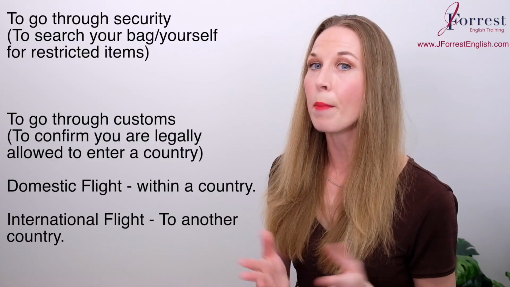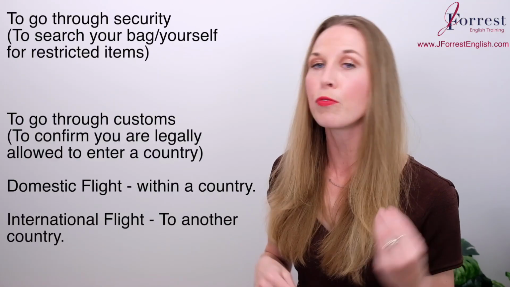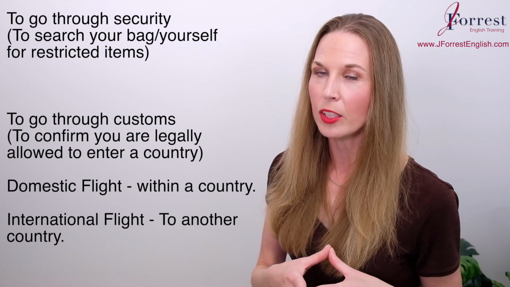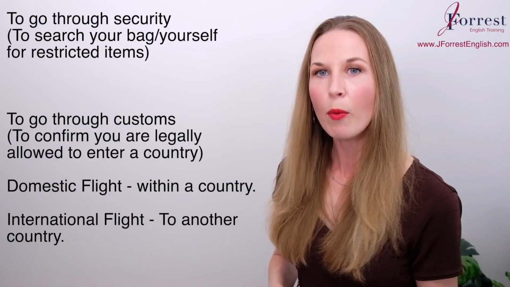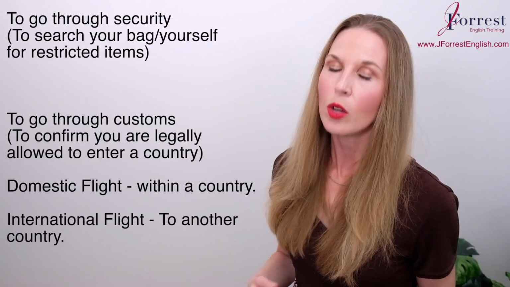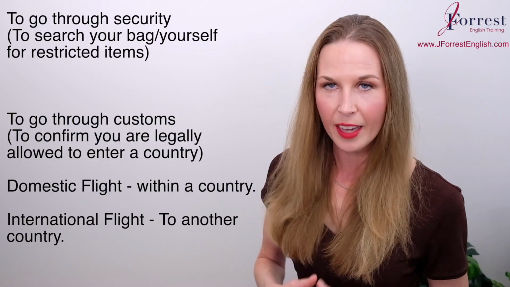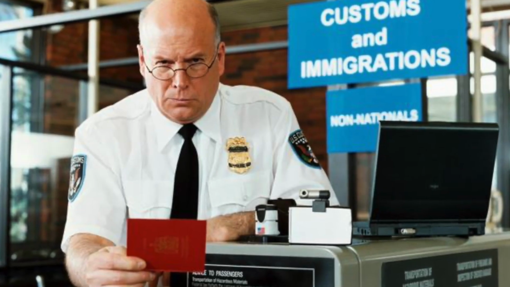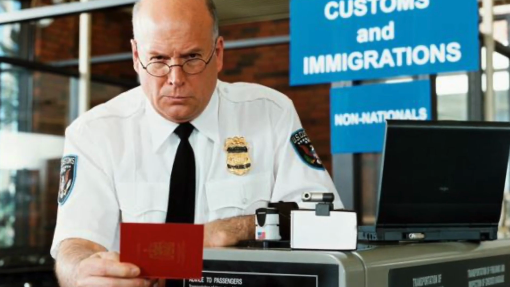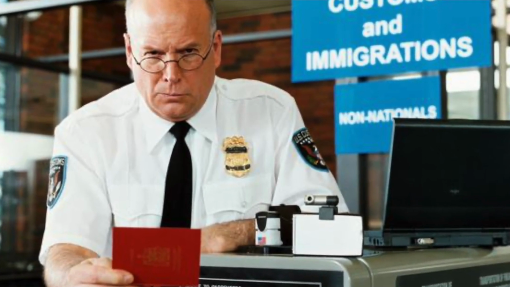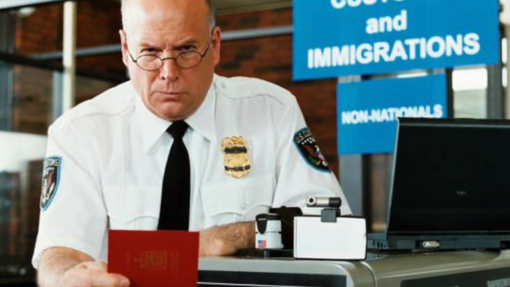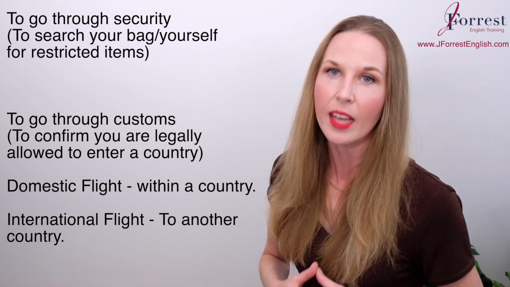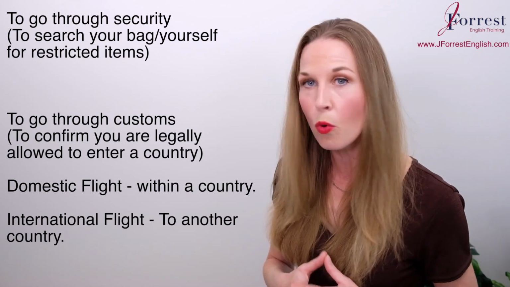Now, if you have a domestic flight, that means you're flying within your country. If you have a domestic flight, then you don't need to go through customs. However, if you have an international flight, which means you're flying to a different country, you also need to go through customs. When you go through customs, that is security to make sure that you are allowed to enter the country that you're traveling to. So they might check your visa. If you are required to have a visa to enter that country, you might have to fill out some additional forms as well.